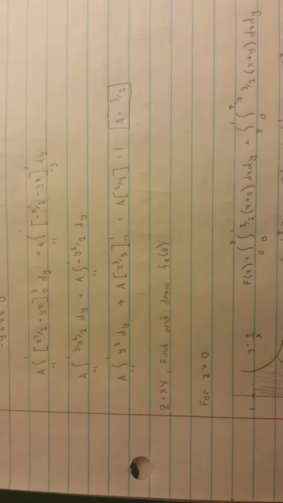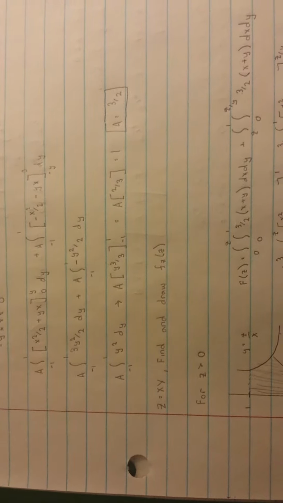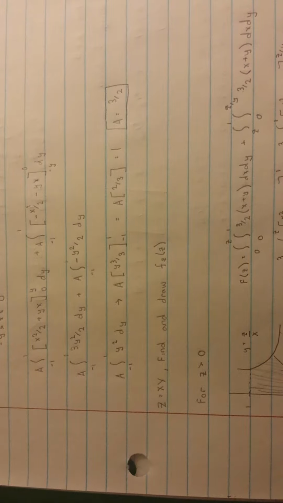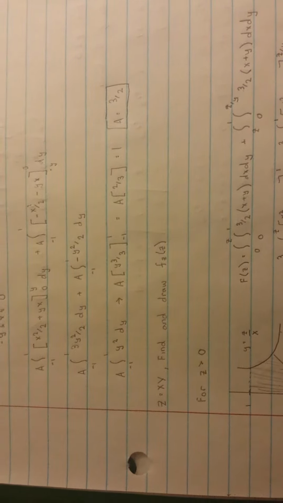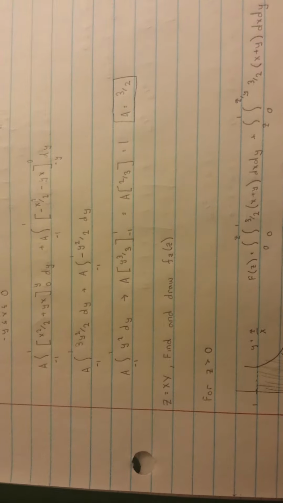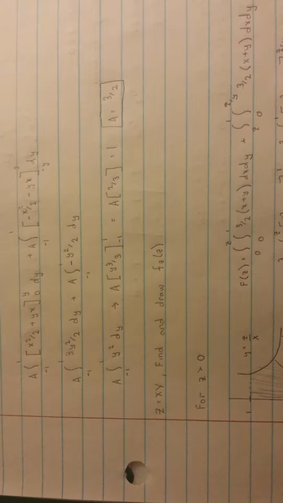So it just becomes a times the integral from negative 1 to 1 of y squared dy, which is equal to a times y cubed over 3 from negative 1 to 1, which is a times 2/3. All that has to equal 1 because the integral of the density function is equal to 1, and therefore a is equal to 3/2.